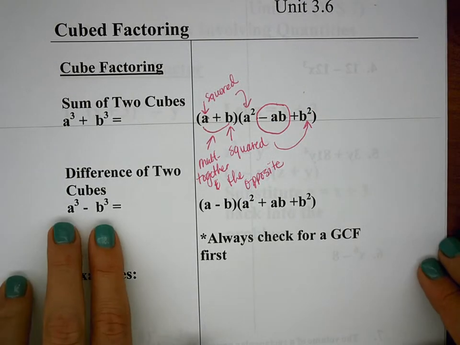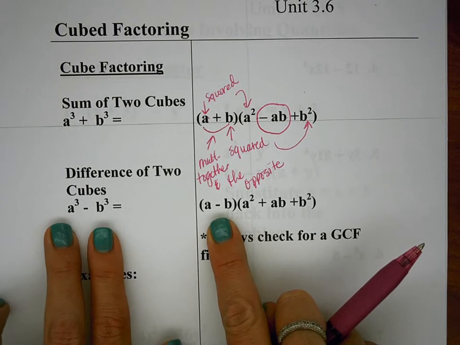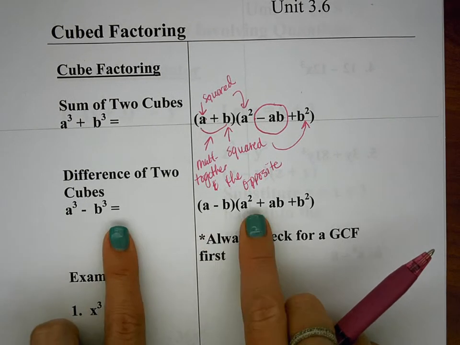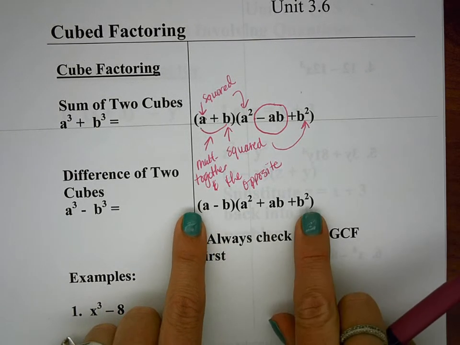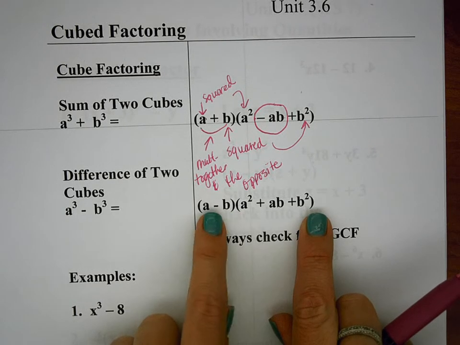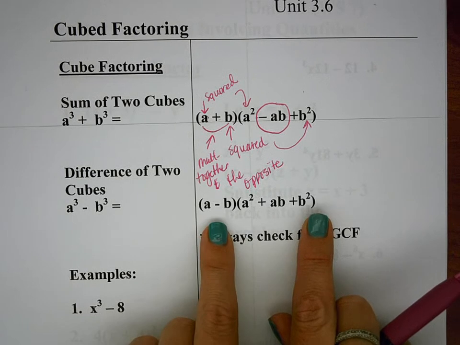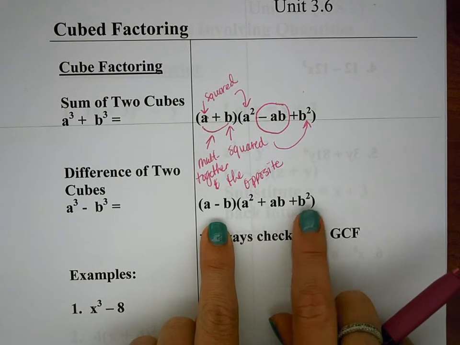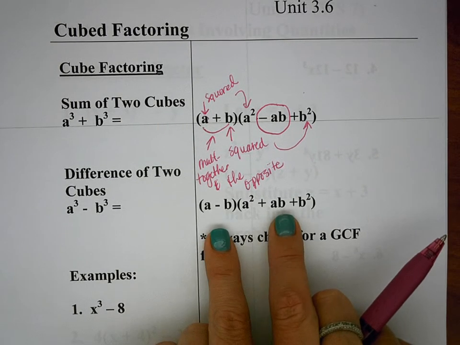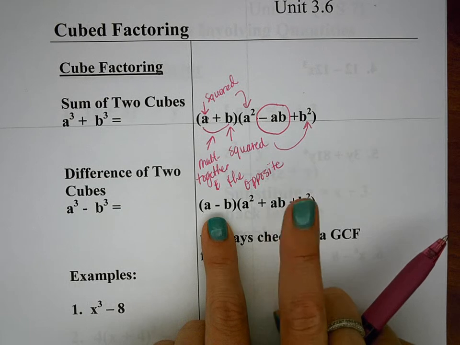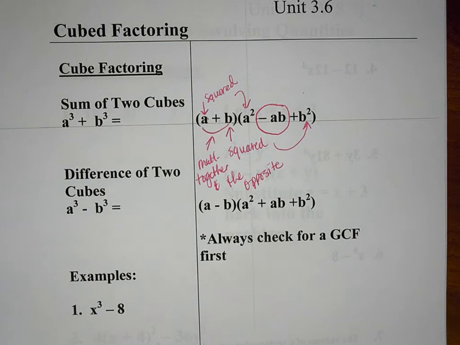This works the same way when you have the difference of cubes. Again, your first parenthesis, you write it exactly the same way as it was with the cubes, so you have A minus B. Your first term in the next parenthesis is the first term squared. Your last term is the last term squared. And if you think about this, the last term is negative B. Anytime you square a negative, it becomes a positive, so that's a positive B squared. And then when you multiply A times B together, you get AB, but since this is a minus, it's the opposite of that, which is a plus. And so this will work all the time when you have cubes.